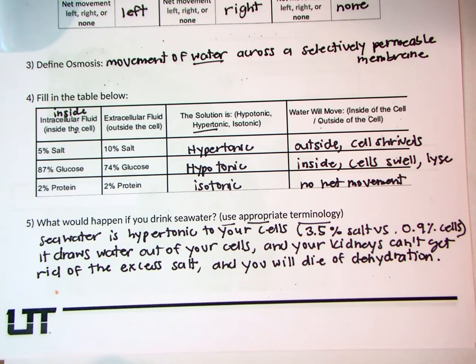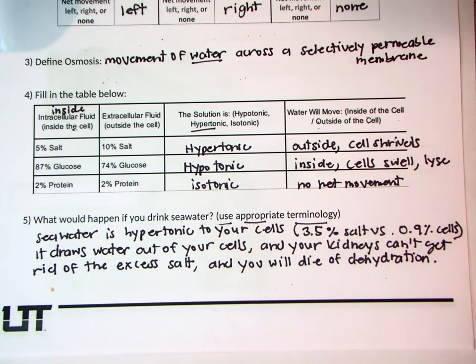So it's better to drink nothing at all than to try to drink seawater because it will take the water out of your cells faster than if you were to drink nothing at all. In addition to that, salt water contains magnesium, which causes diarrhea, which again is going to draw more water out of your body.